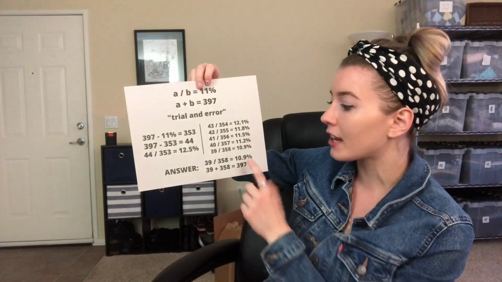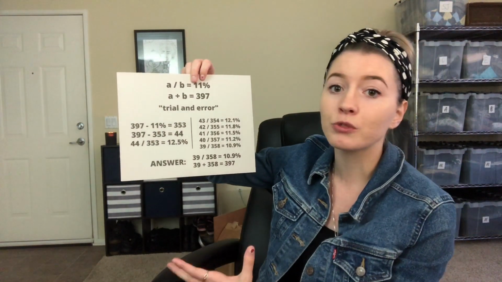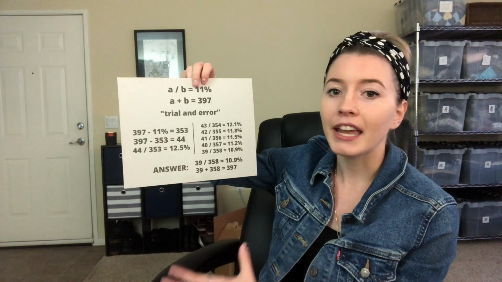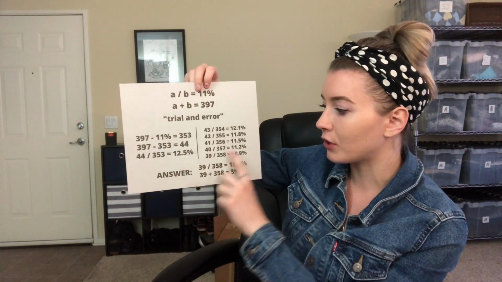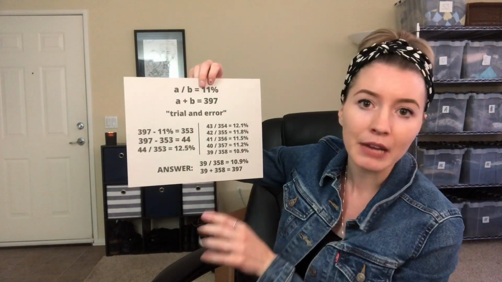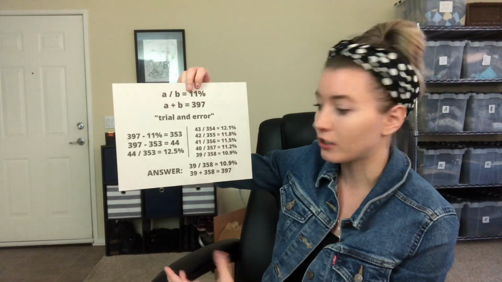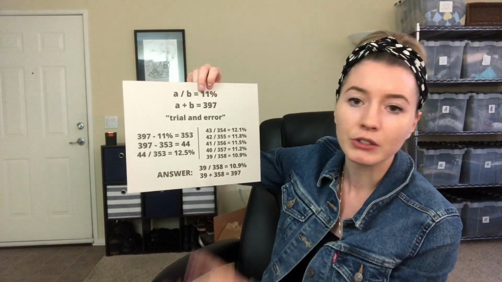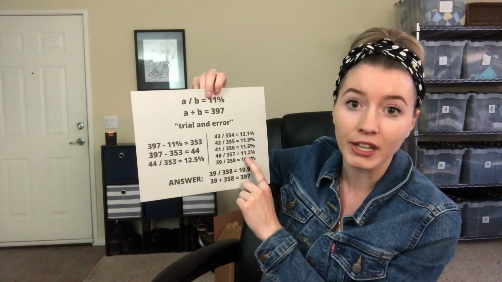So at this point you can choose, okay, well actually I don't mind if it's 11.2%, or I'd rather do 10.9%. There's no right or wrong answer when it comes to picking these, because these will all give you the correct amount if you're okay with that percentage. So if you want to do 11.2% fragrance oil, then you can do 40 grams of fragrance oil to 357 grams of wax, and that will give you the total weight of 397, but it will give you that 11.2%.